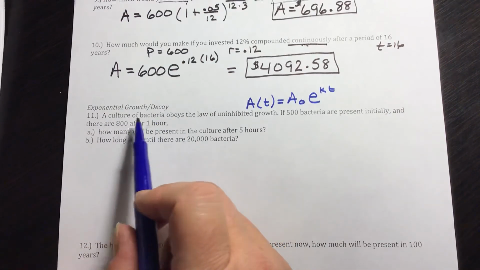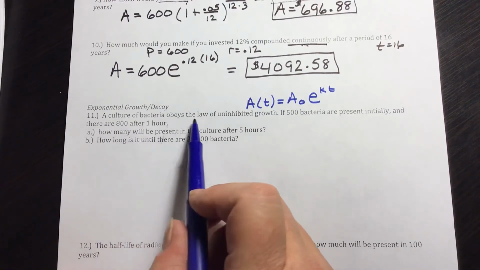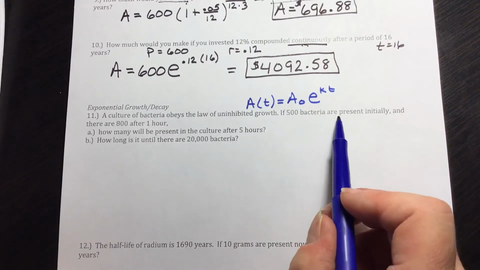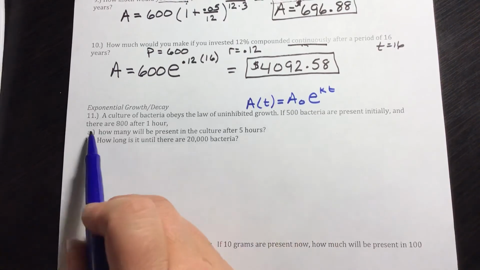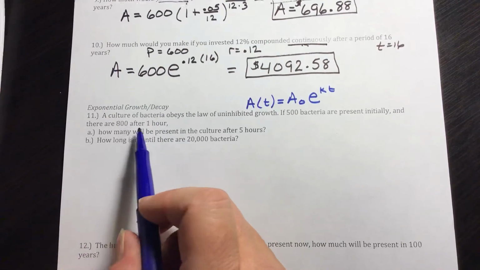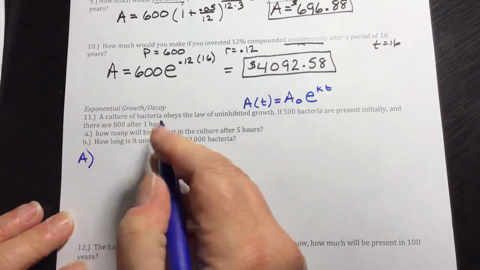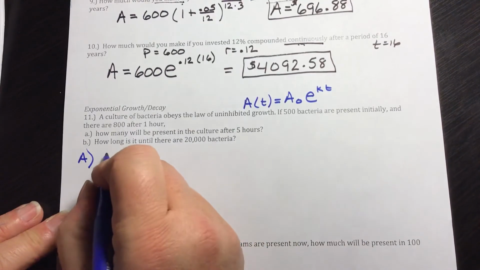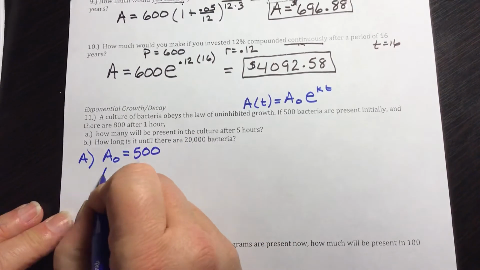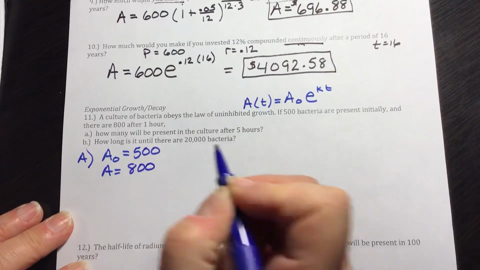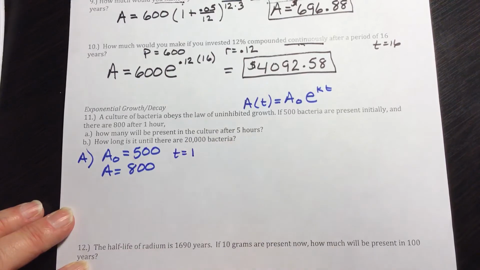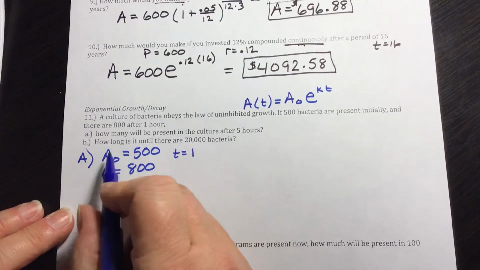So 11, if a culture obeys this law, if we have 500 bacteria present initially and there are 800 after 1 hour. Okay, what we're going to need to find here, if I look at just part A, I know I start with 500, so that's my A sub 0. My final amount is 800, and my time is 1 hour. So I need to plug this in.